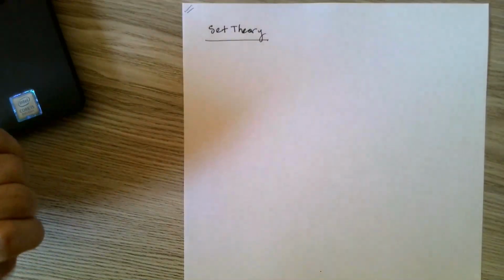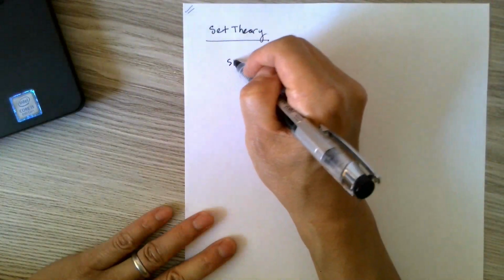Okay, welcome. This is the first lecture of Algebra 1 Honors, Basic Set Theory. But since it's the first lecture, I need to explain a couple things about the course in general, the nature of the course. So all math is really based on simple ideas.